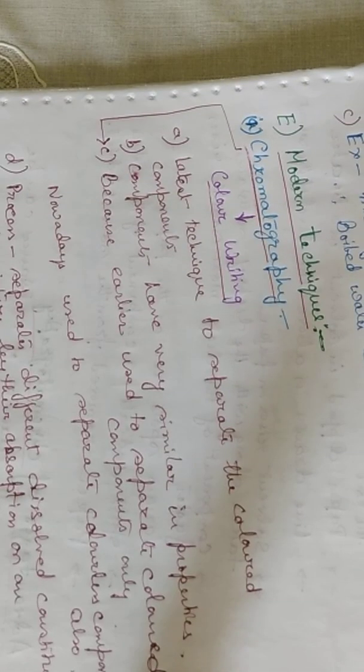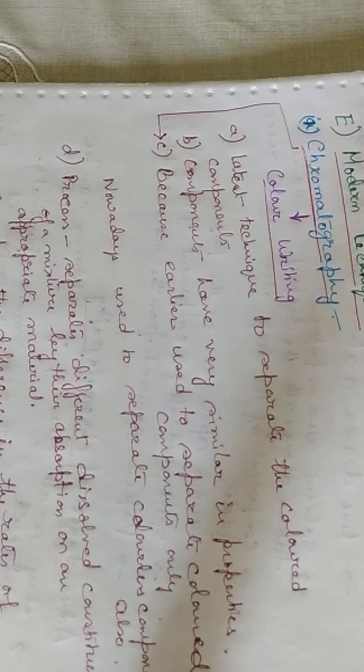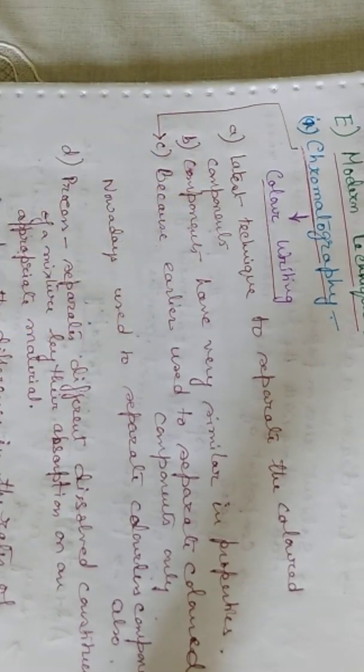Now, one of the modern techniques of separating mixtures. Here the components of a liquid are separated. It is called chromatography, or you can say colored writing. It is the latest technique to separate the colored components from a liquid. For example, the components of inks are separated by this process.